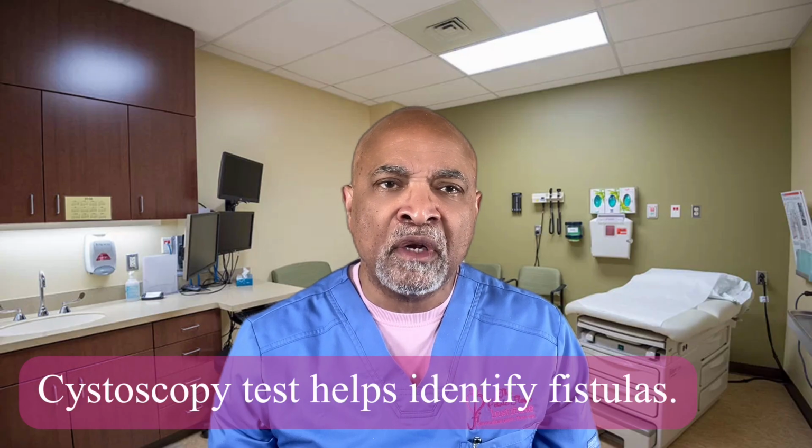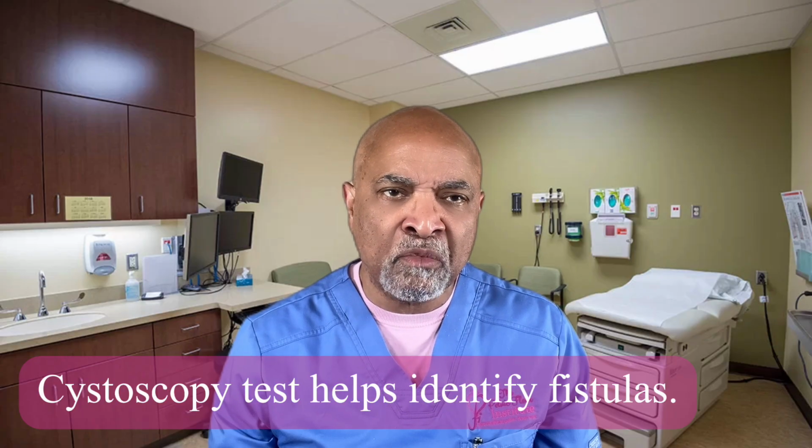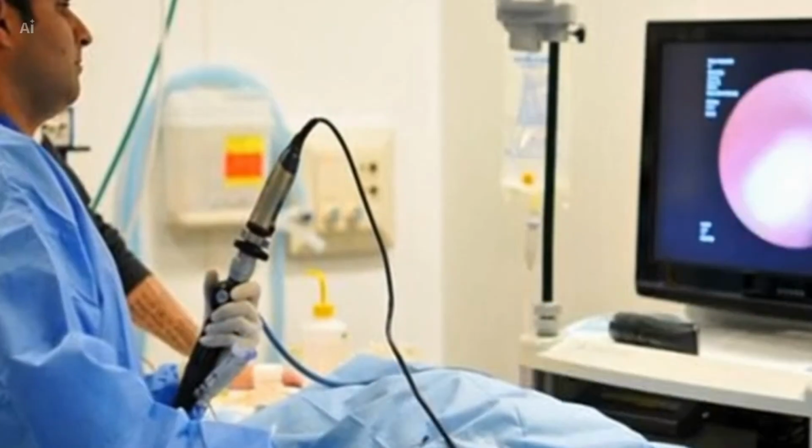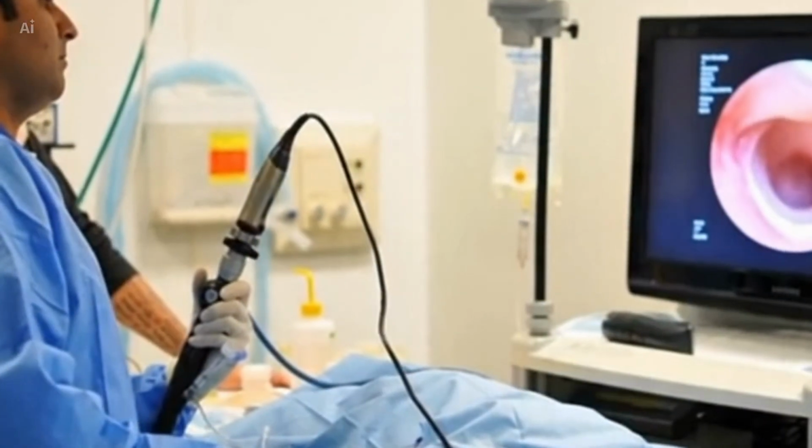Usually we would start with a test called a cystoscopy, which is a way of looking inside the bladder with a camera that can usually be done in the office. If the fistula is obvious at that time, it can be identified. Another test is to fill the bladder with liquid, normal saline usually, and watch the vagina to see if there's leakage into the vagina. So leakage of liquid filling the bladder coming out of the vagina, if you will. If you fill the bladder and the leakage is coming from the vagina, that's pretty much a giveaway that there's a fistula between the bladder and the vagina.